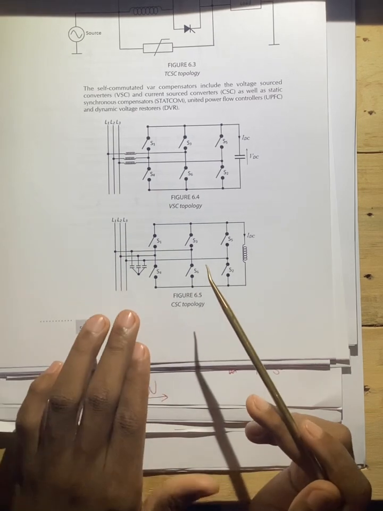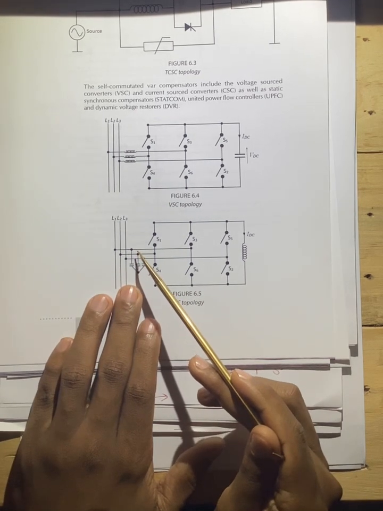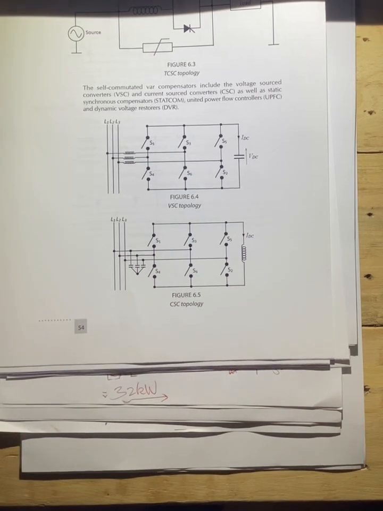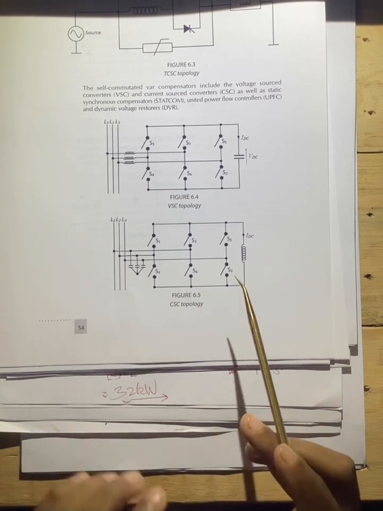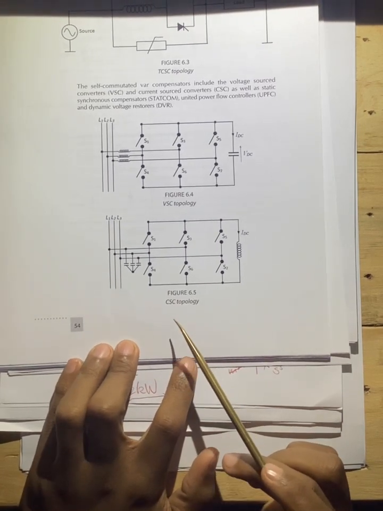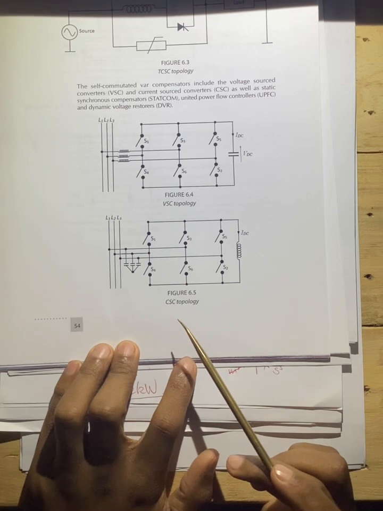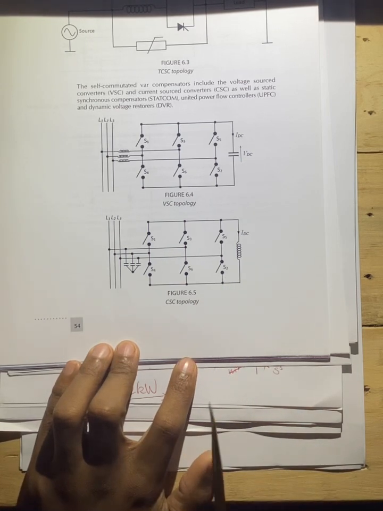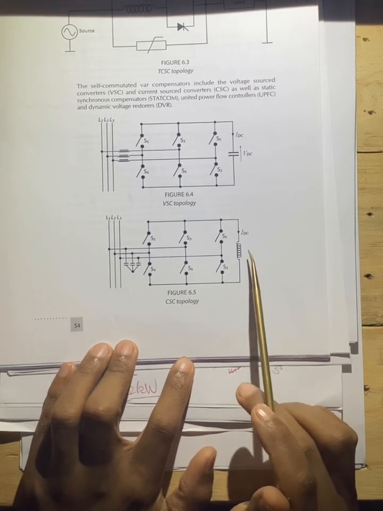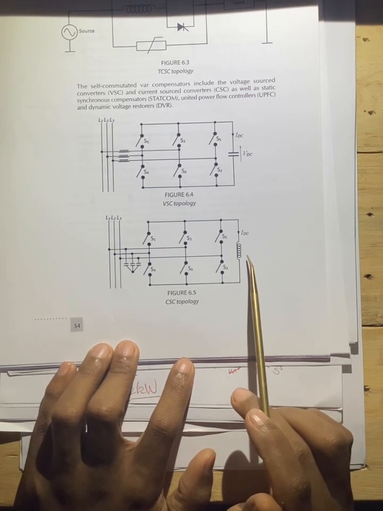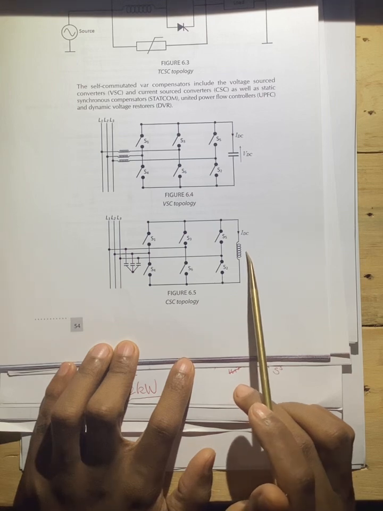So it's being earthed via a capacitor relative to earth. And this is what we call our CSC topology. What is CSC? It is our current sourced converters. And we will notice that our IDC, in this case, is an inductor.